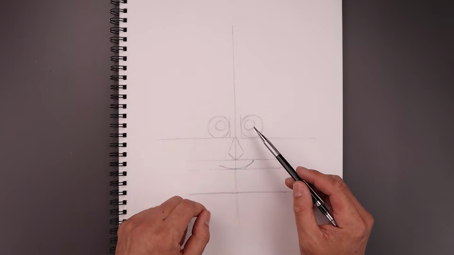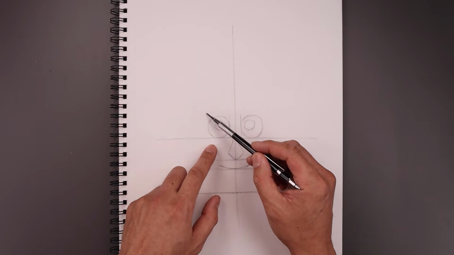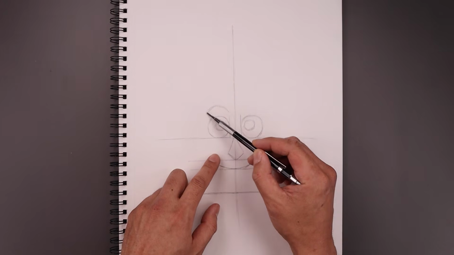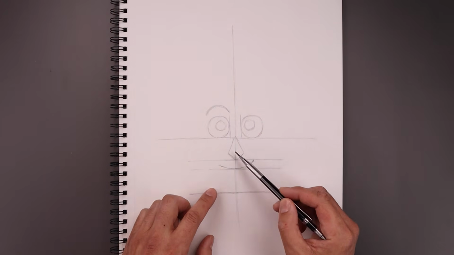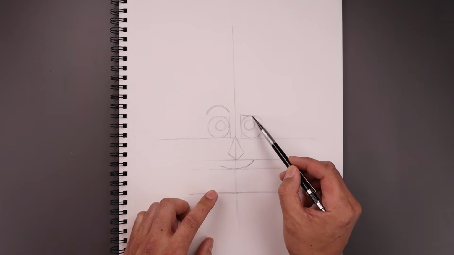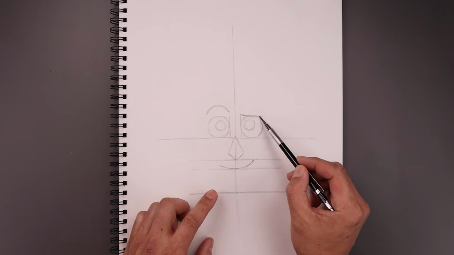And then we're going to give our character some expression. On the left side, we're just going to raise up the left eyebrow. Let's go up. And then just bend that down on the inside. Now over on the right, just going to bend this down across the top of the eye and then out.